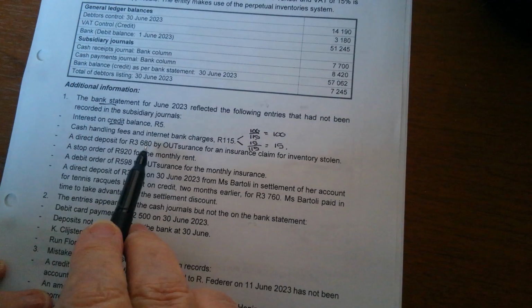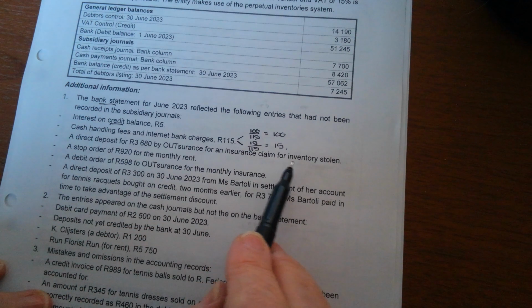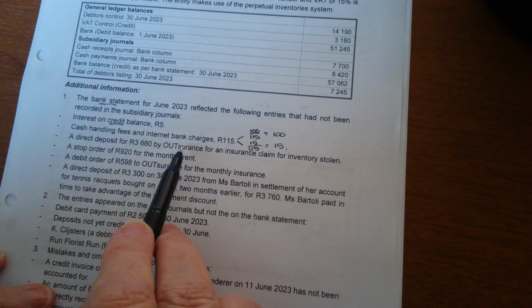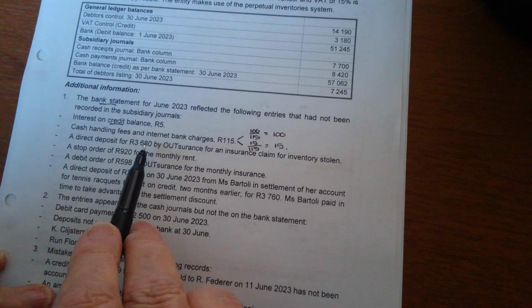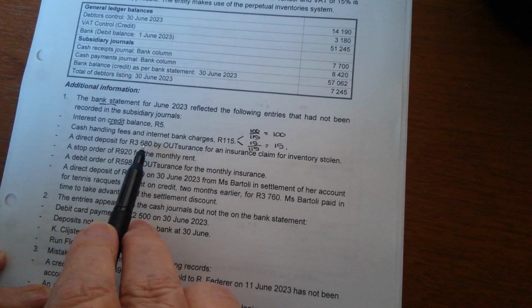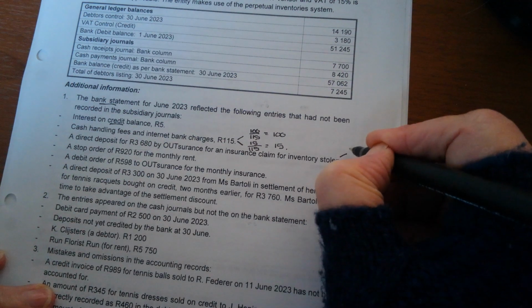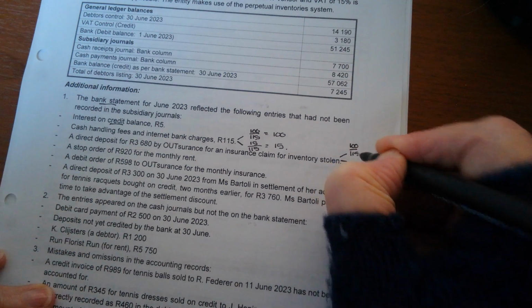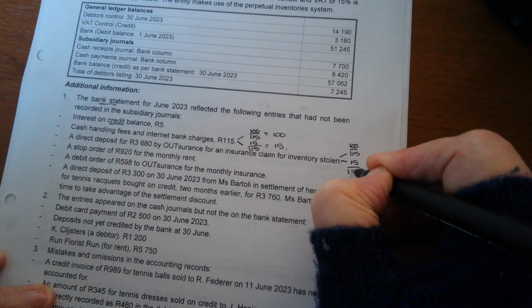Okay, direct deposit of 3,680 by OUTsurance for insurance claim for inventory stolen. So OUTsurance gave us 3,680. Included in this 3,680 is also VAT. So I have to make this split again and say how much is the money that the business will receive and how much must be paid over to SARS.